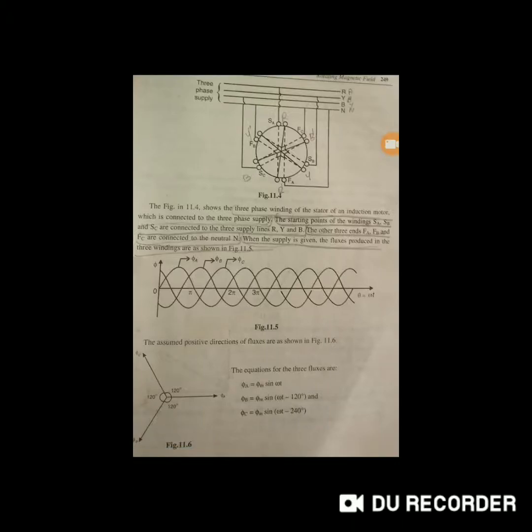Hello everyone. So now we'll see the rotating magnetic field. From this figure you can see it's a three-phase supply having three points: R, Y and B. And one more point is there, that is a neutral point.